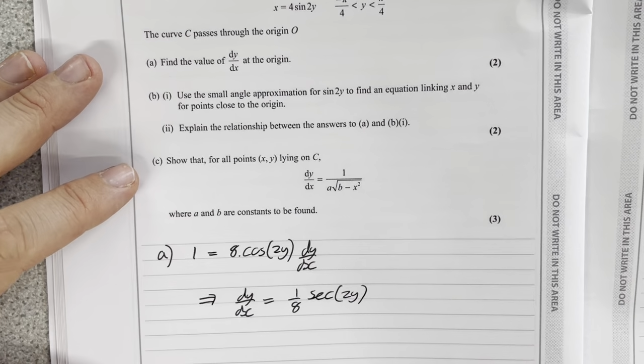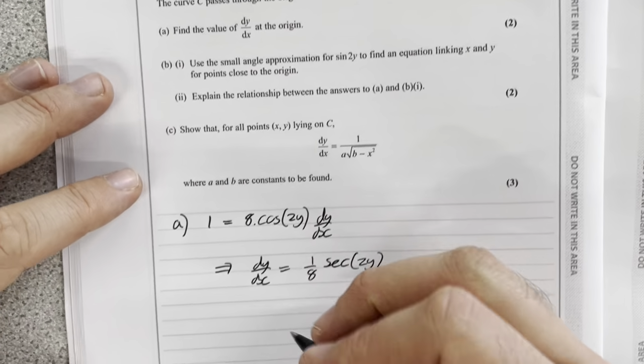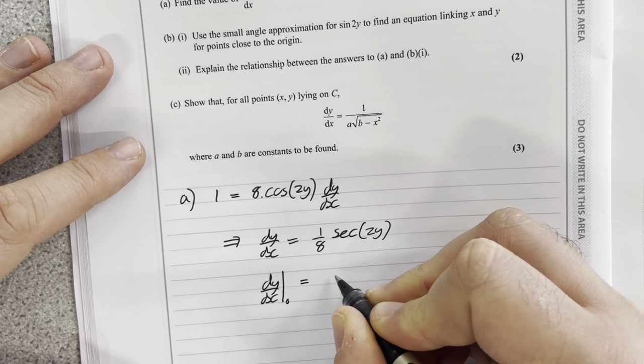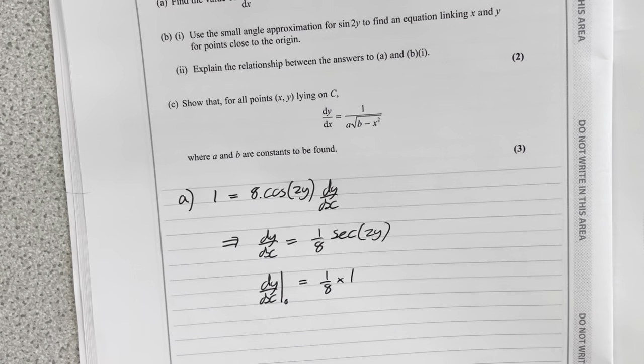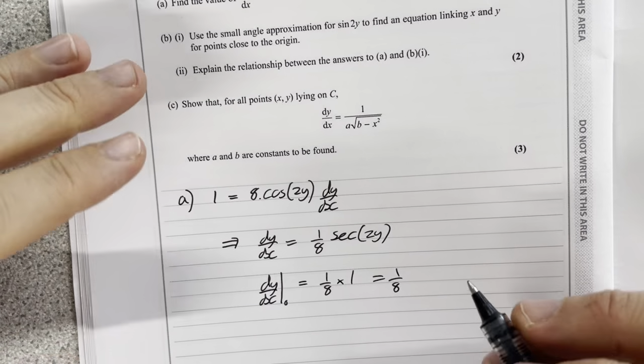Okay, so there's our derivative, but it wants the derivative at the origin, so I need to plug in y is 0. So dy by dx at the origin is equal to 1/8 times 1, because sec of 0 is 1, which is obviously 1/8. So the answer is 1/8.